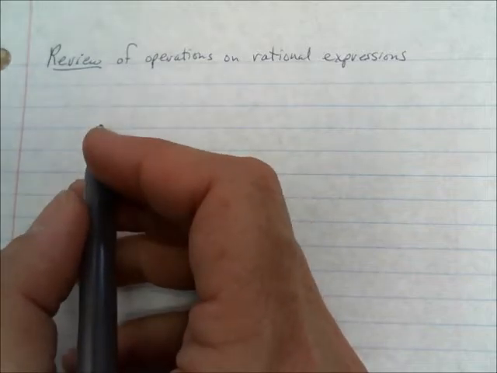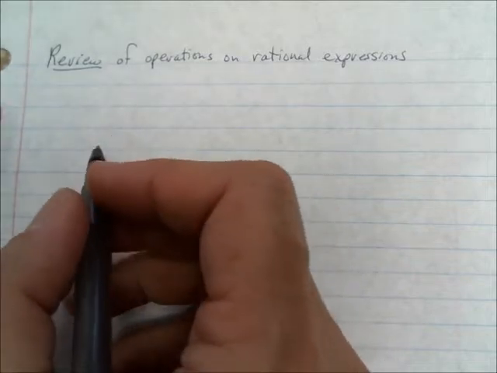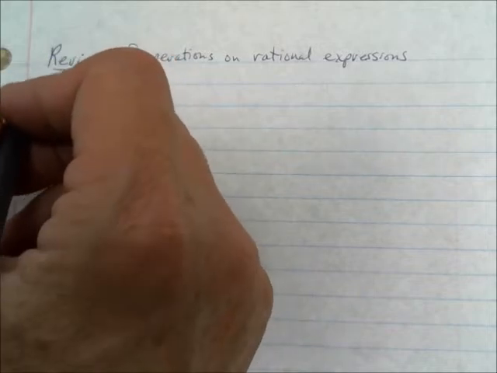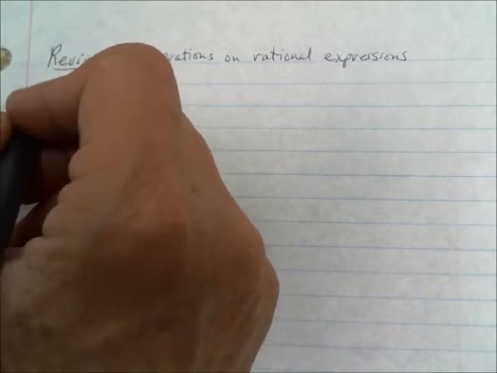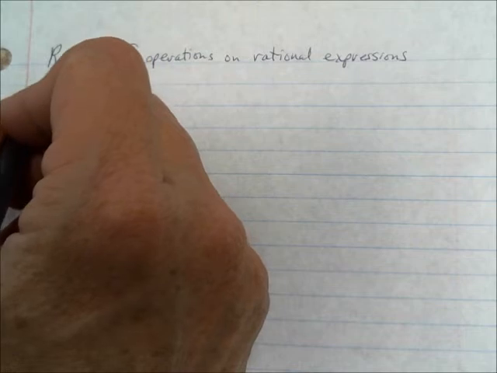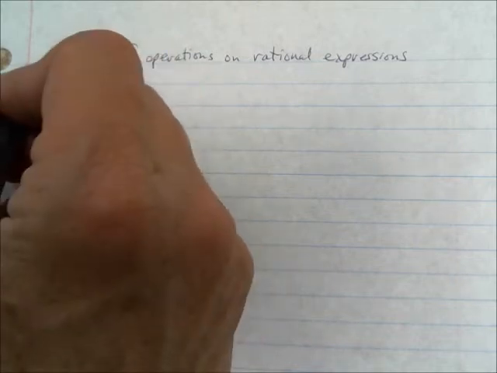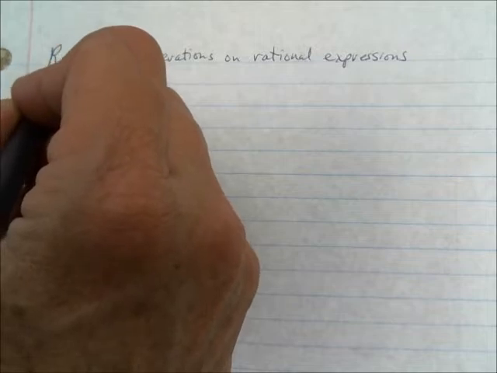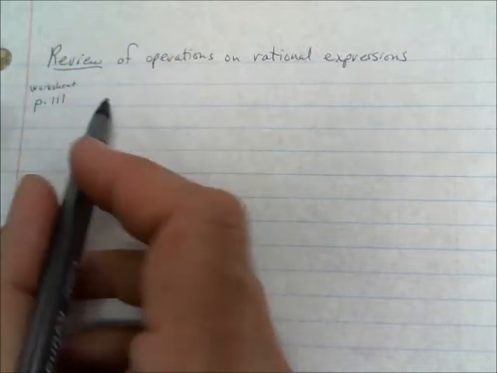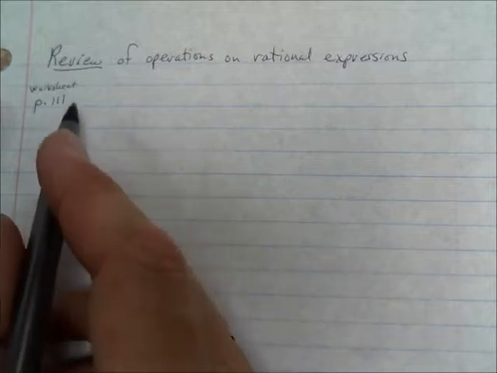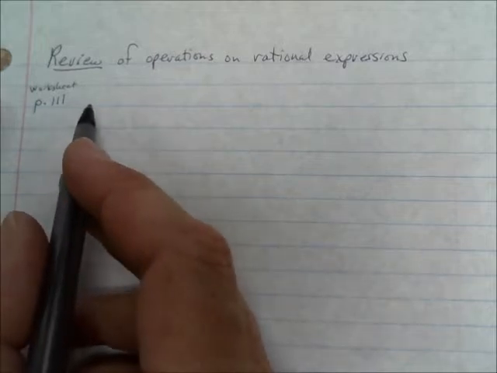So what I'm going to do is work from a worksheet that I'll give you in class tomorrow, or maybe I even gave it to you today. These worksheets are labeled. The first one is page 111. That's from a worksheet, like I said, that you may or may not have. It really doesn't matter. What you need to do is get out a sheet of lined paper so you can copy down these problems and work them out.